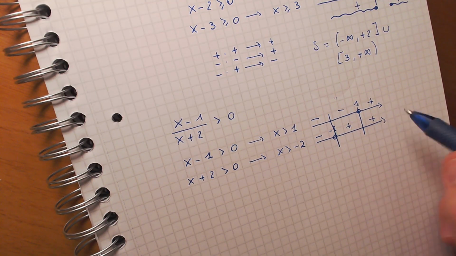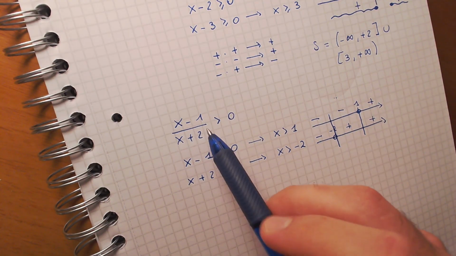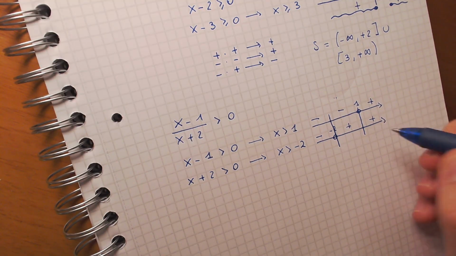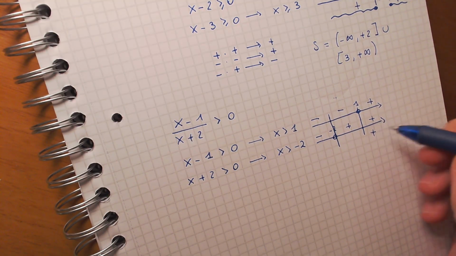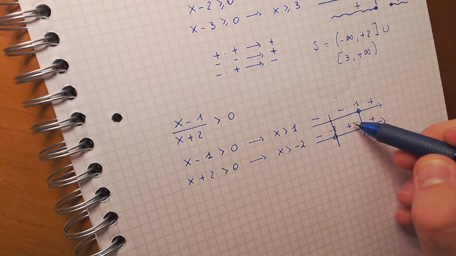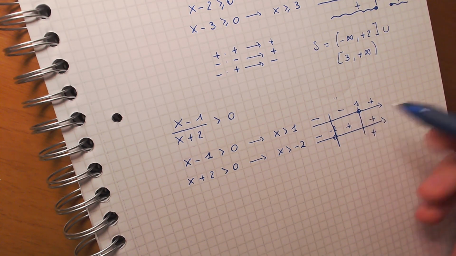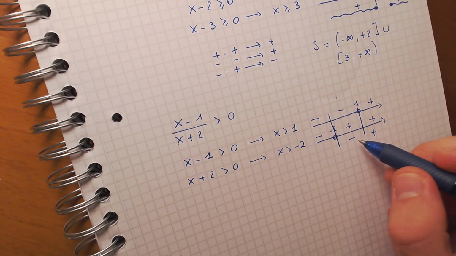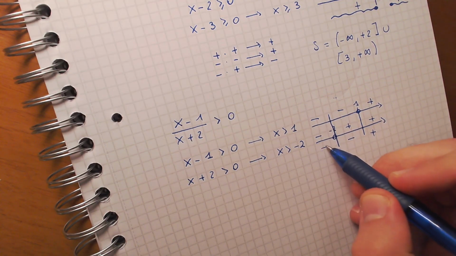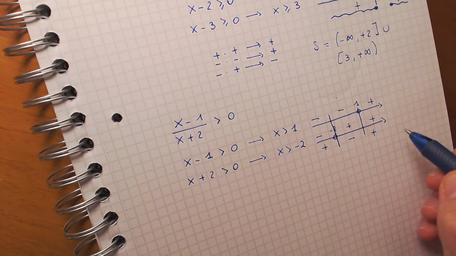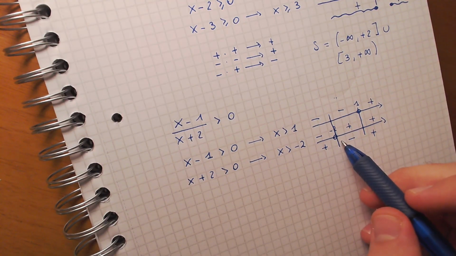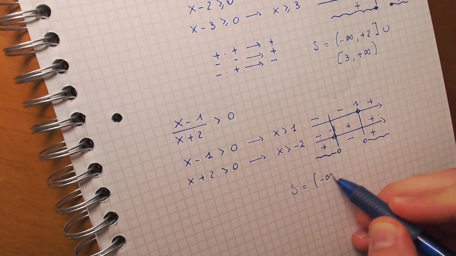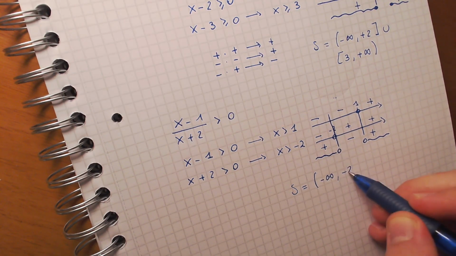So the final result, the sign of the ratio, will be plus times plus, which gives us plus, so positive; minus over plus, or minus times plus, the result is minus in both cases; and then we have plus again. So here again we have to consider the external regions. So the final solution is between minus infinity and minus 2.